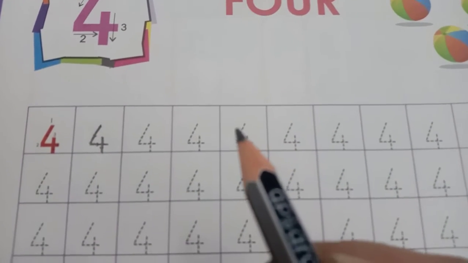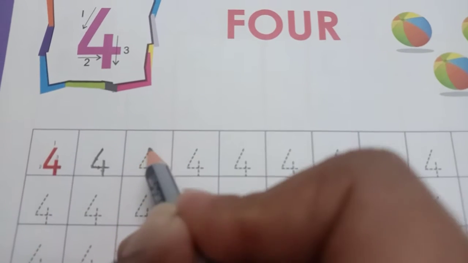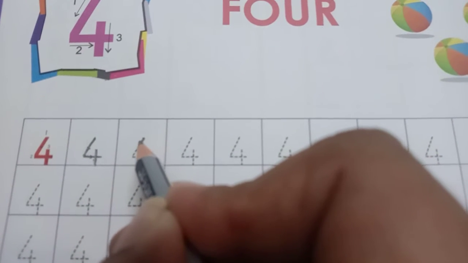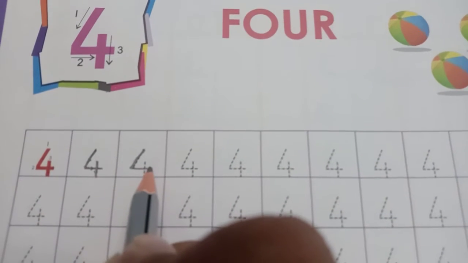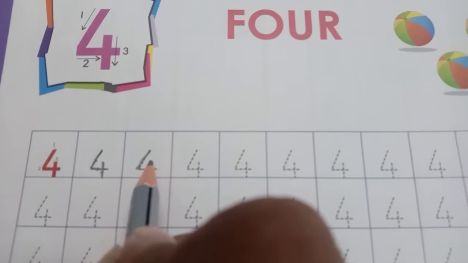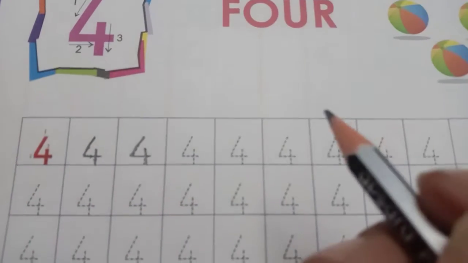Number 4. Starting from the middle of the box, we will make a slanting line. Then we will make a slipping line. Then we will make a standing line and touch the bottom line. Number 4.